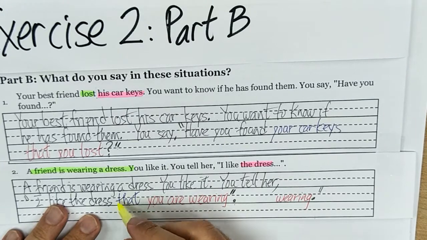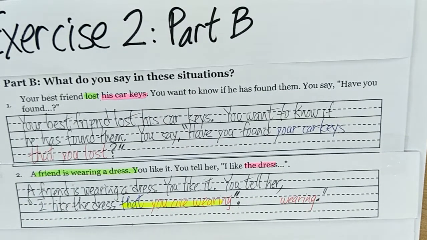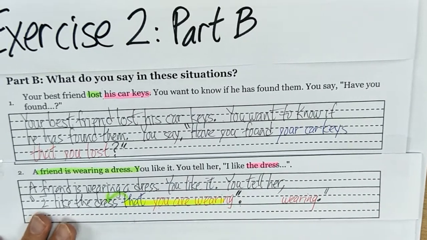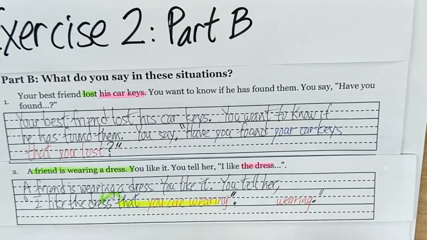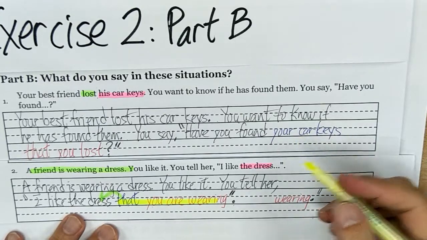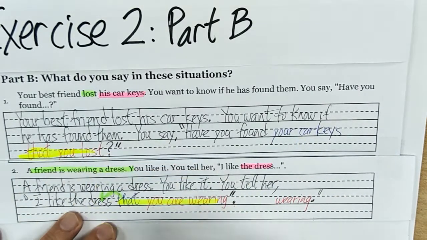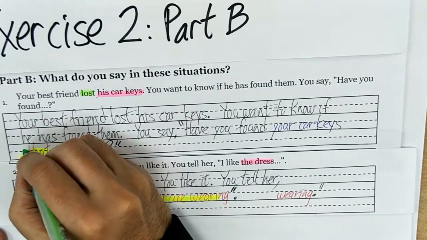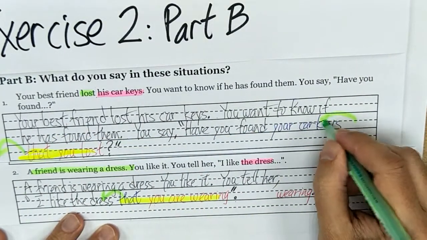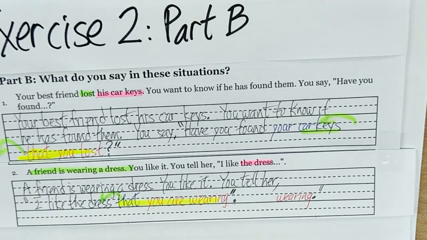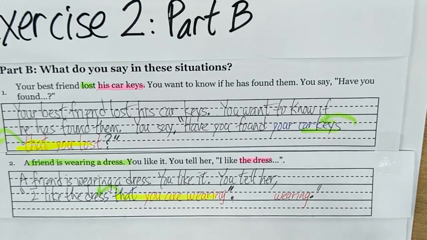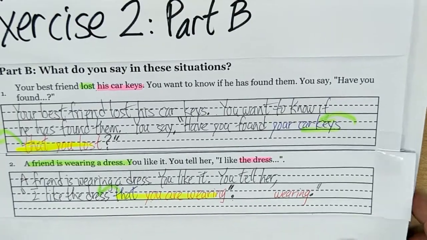That you are wearing, adjective clause describing dress. Number 1, let's go back to number 1. That you lost is the adjective clause describing car keys. These are all adjective clauses describing nouns. This is very important in English.